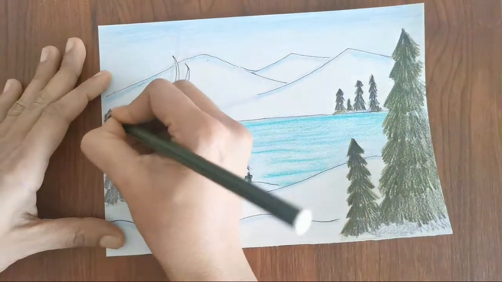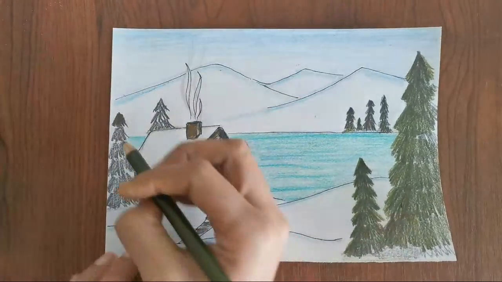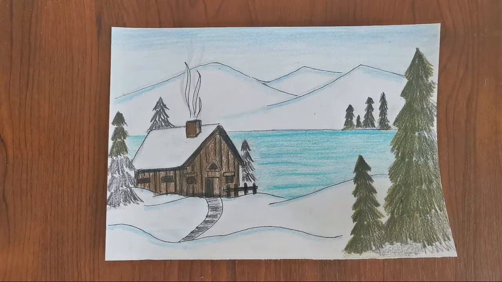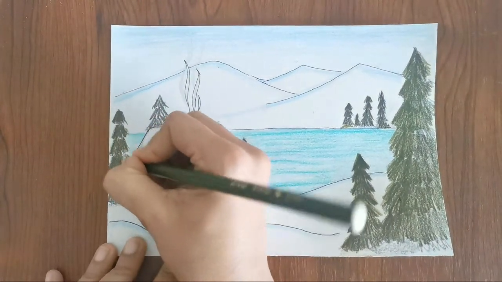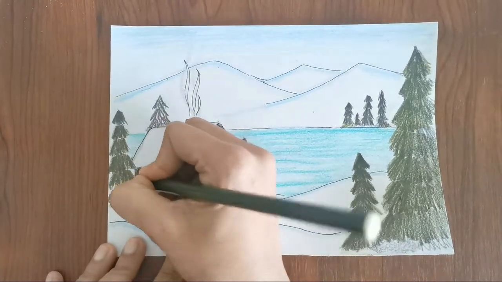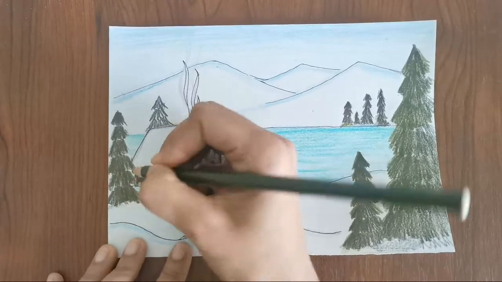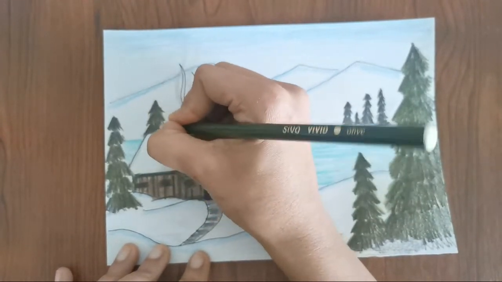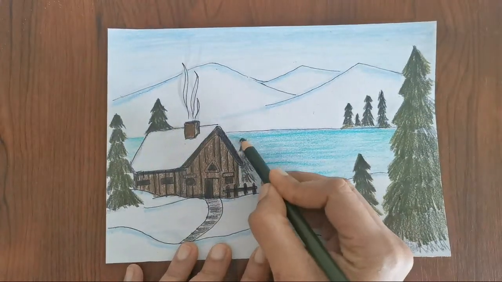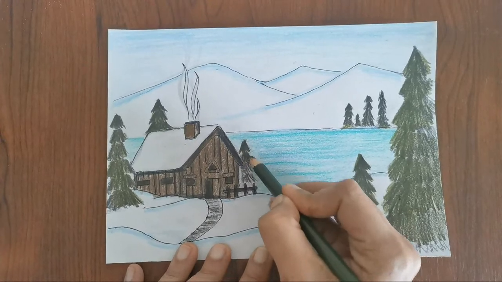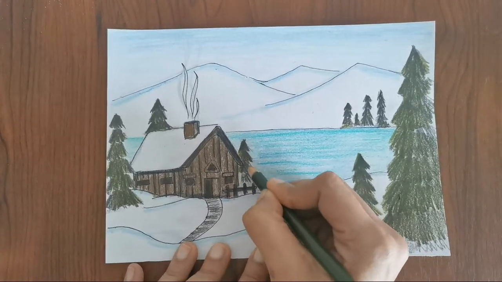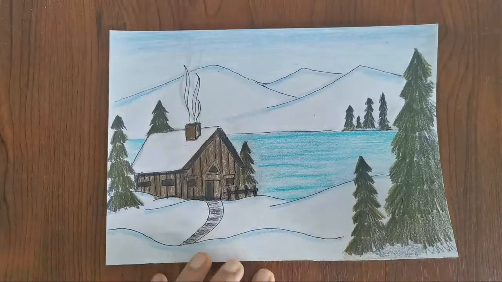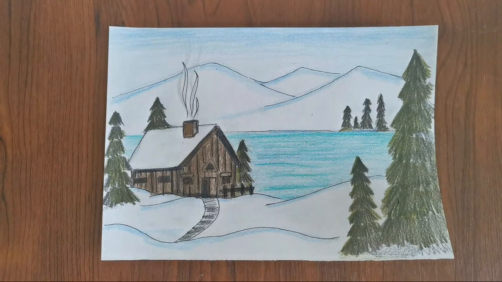And finally, on this side, few trees we have drawn. That's it, our picture is almost done.